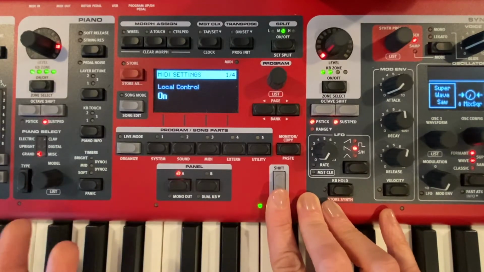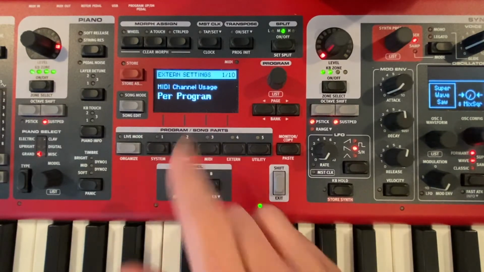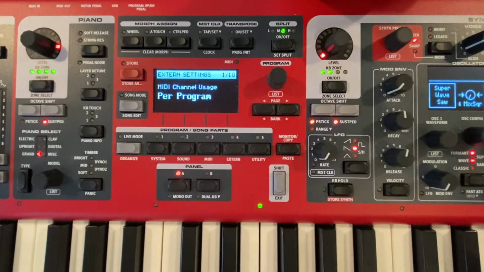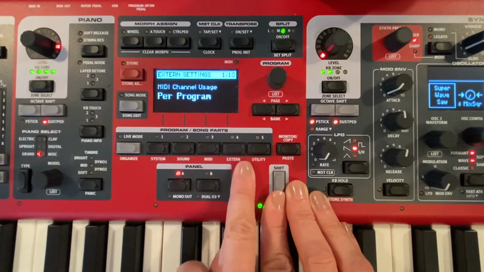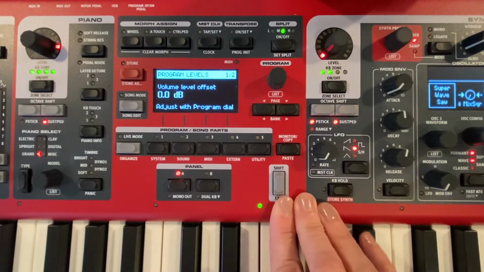You can turn that off if you just want to use it as a MIDI controller. External, this is where if you were going to connect another keyboard and run both of them simultaneously, use the Nord to control a second keyboard, that's where you would do that. And these are just basic utility settings here.